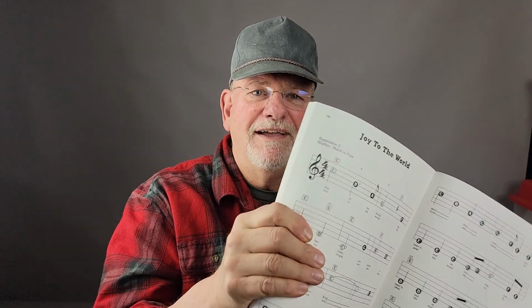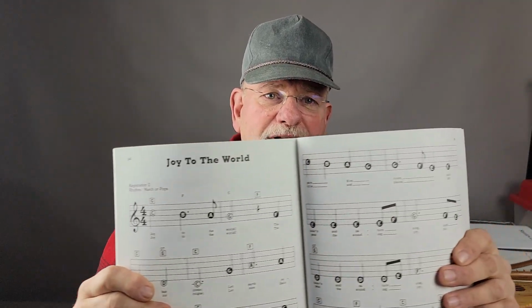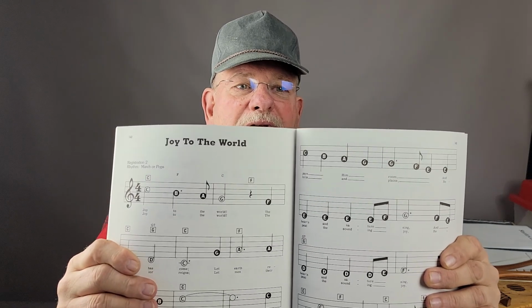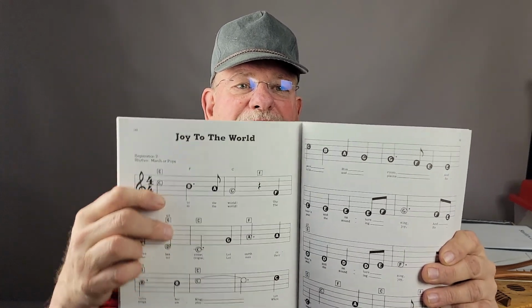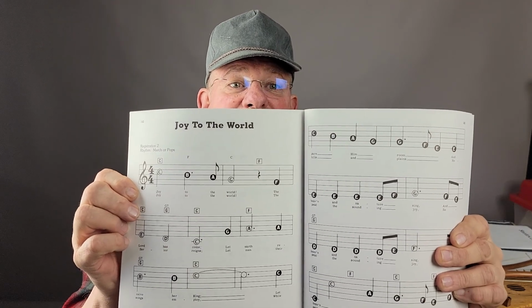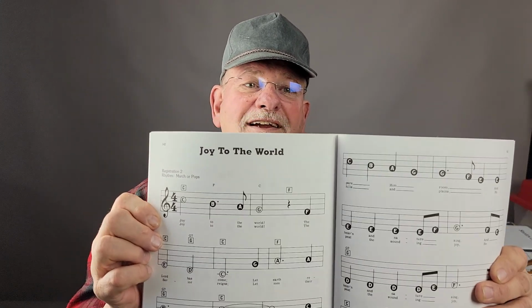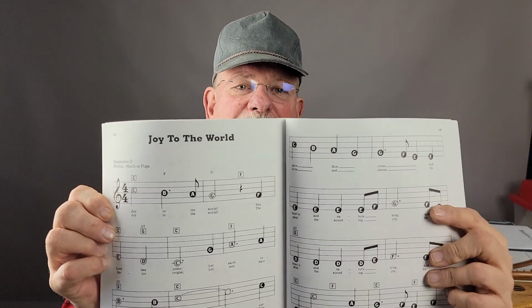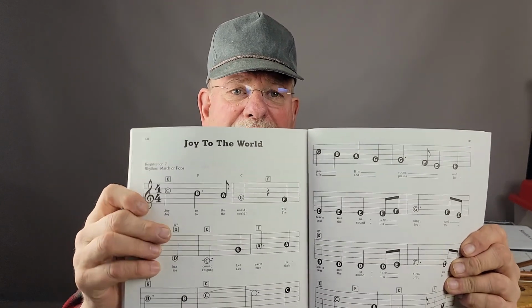Looking for our song that we learned the other day by ear, but we're gonna check this out now. Joy to the World. See that first note there? The first note is C, C, B, A, G. Remember? Key of C. Every song in here is written out in the key of C.